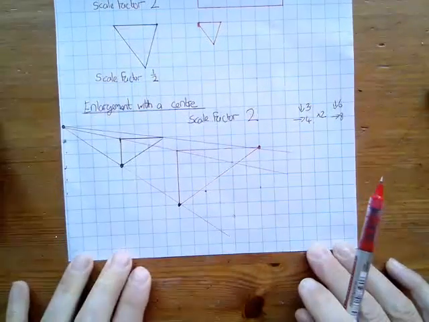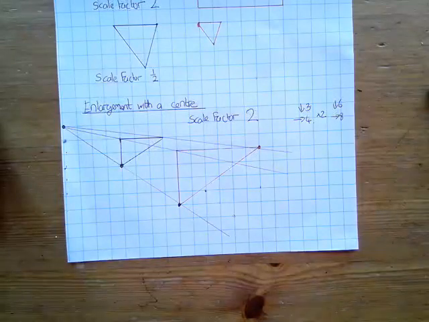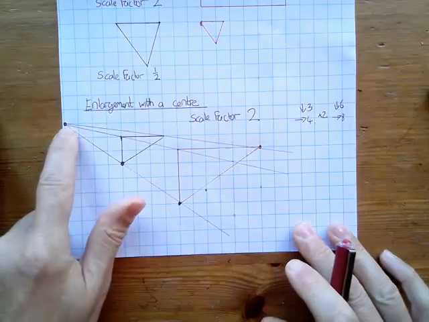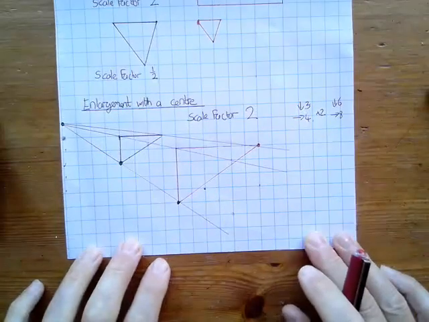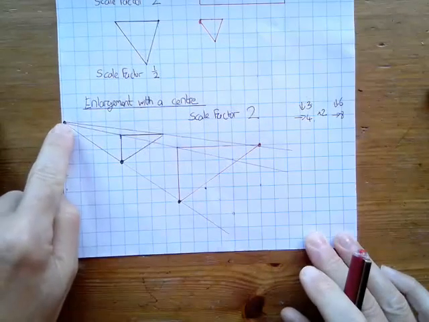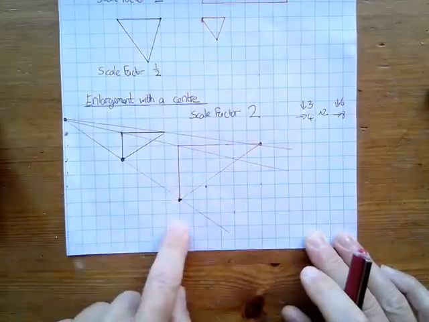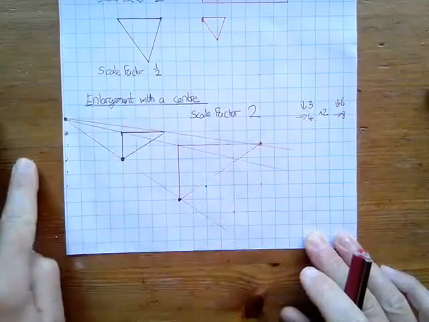Now, I will probably record myself for next lesson doing this on a computer program, so you can see what happens dynamically when you move the centre of enlargement. It's a bit difficult to show you on paper, but I can show you next lesson. If you move that around, this would move around. So for example, if I move that up there, it would be down there. If I moved it there, it would be over there, etc.